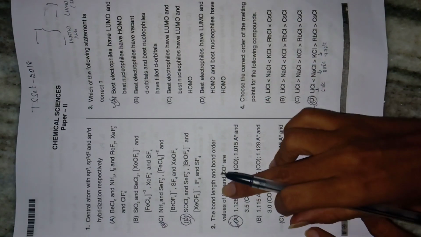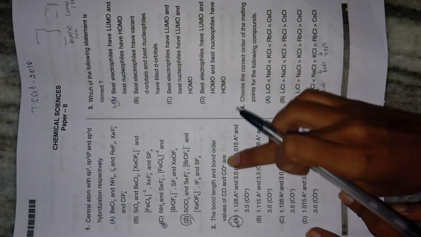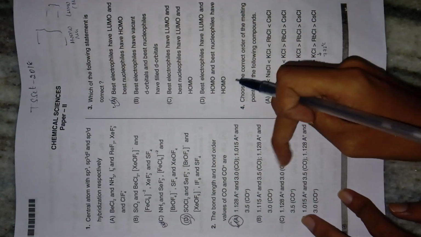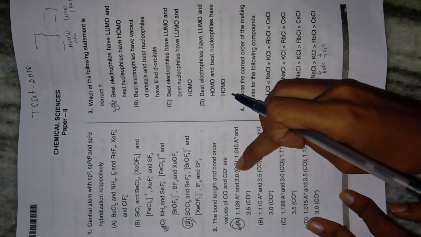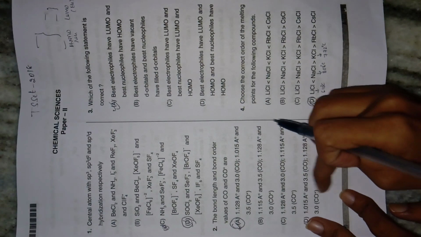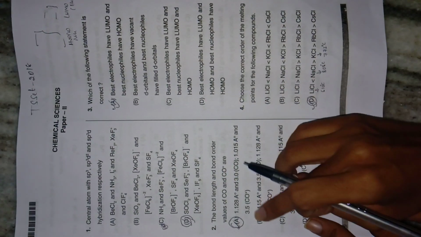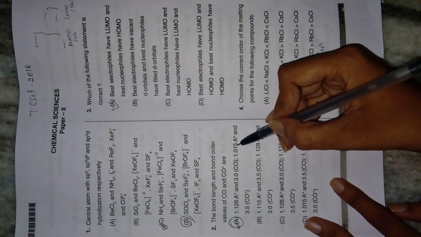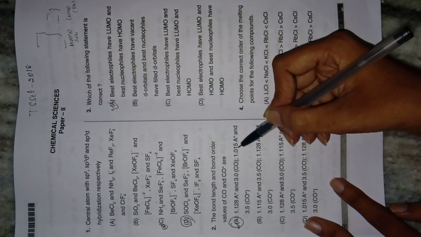Okay. Now the bond length and the bond order values of CO and CO plus. We know CO is 3, right? So these two are the options which match the 3, not B and D. And CO plus will be definitely 3.5, right? And the bond length here is 1.128, generally for a triple bond. And then the bond length decreases to the order of 1.015. There is a large decrease, right? Bond length and bond order are inversely proportional. So this is the right option.